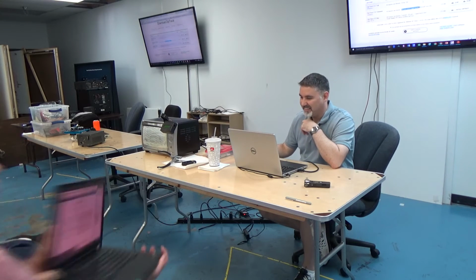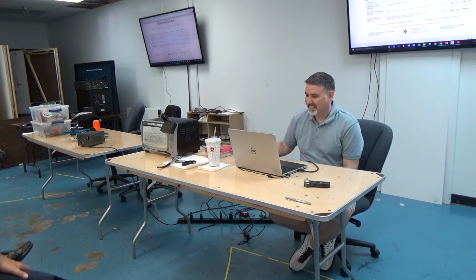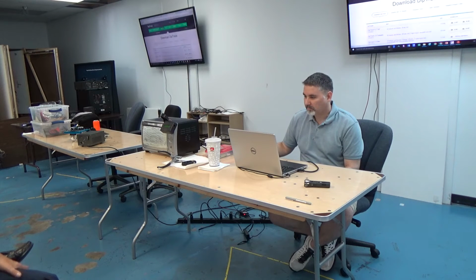Two different pages, two different pricing, whatever. DipTrace, this is off the web, and that's off the web too. This is under buy/nonprofit. Okay.